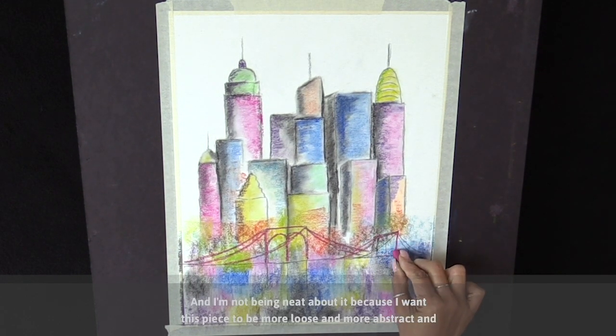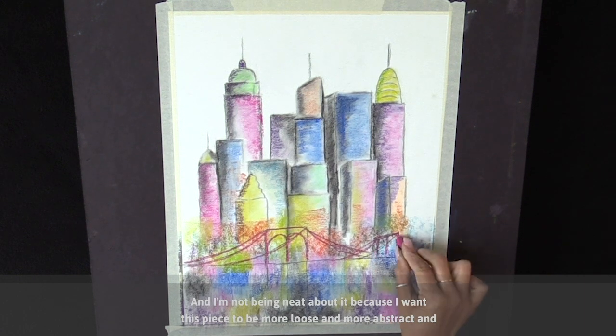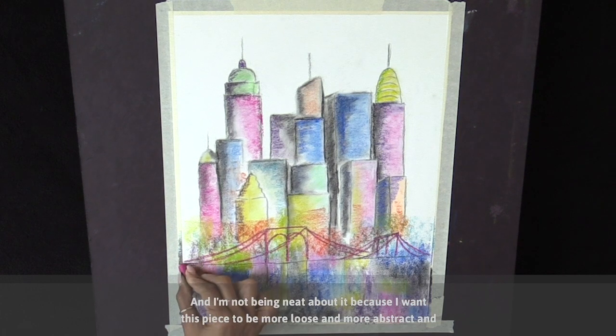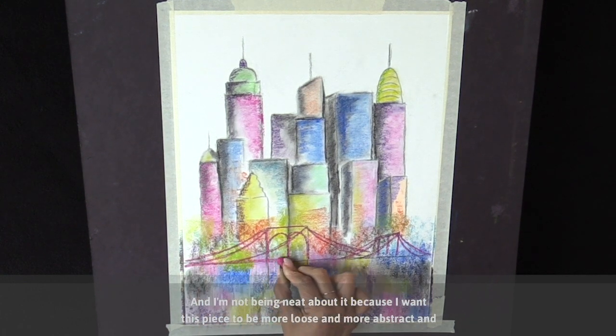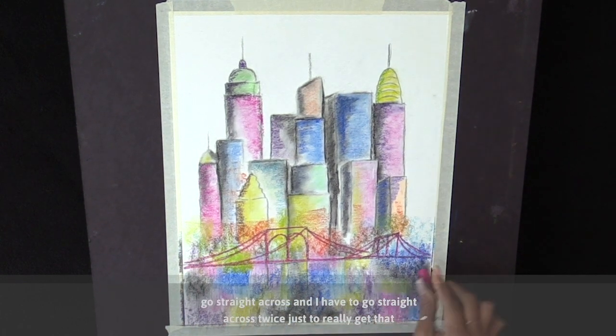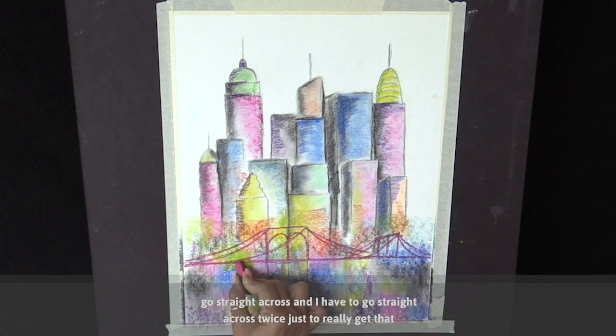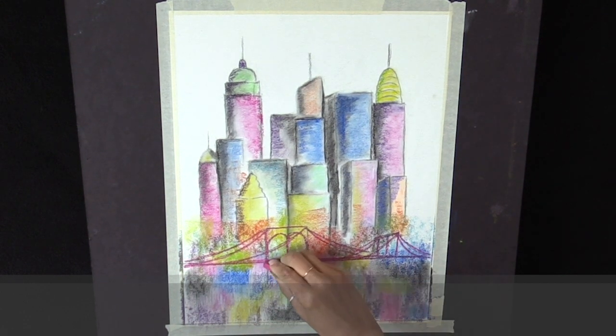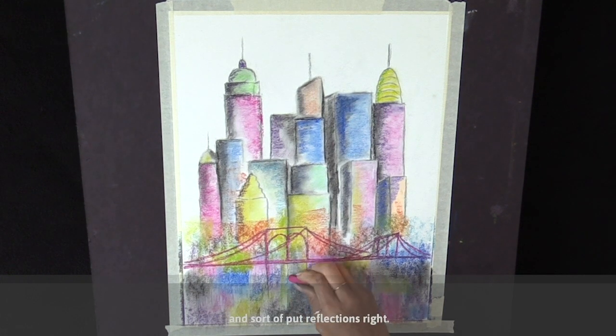And I'm not being neat about it because I want this piece to be more loose and more abstract. And go straight across. I have to go straight across twice just to really get that. And sort of the reflections, right?